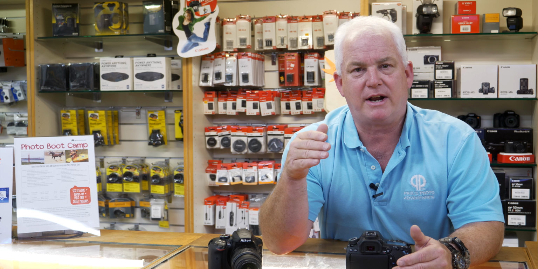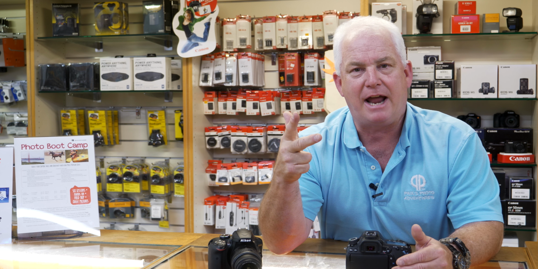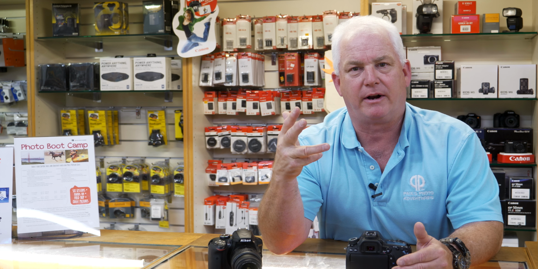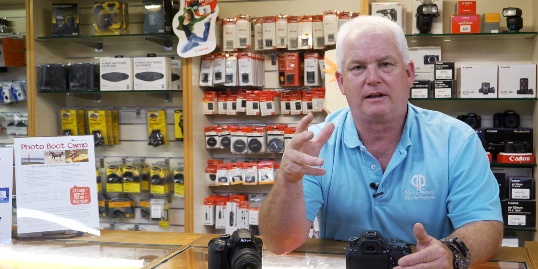So once again, the creative side of the dial, M for manual, P for program, A or AV for aperture priority, TV or S for shutter priority. We'll have more lessons coming up about f-stop and shutter speed and ISO a little bit later.